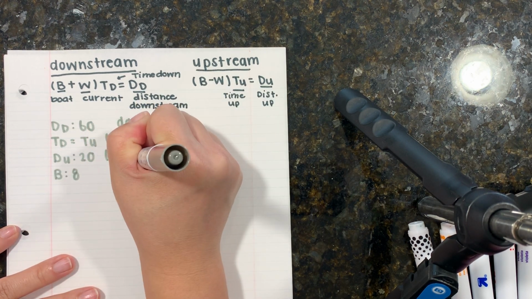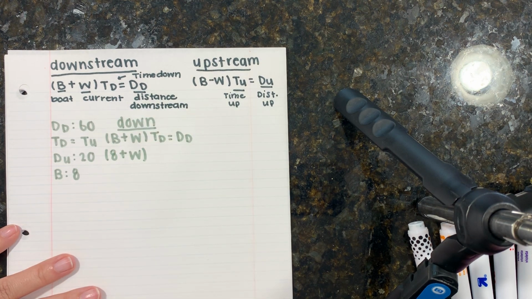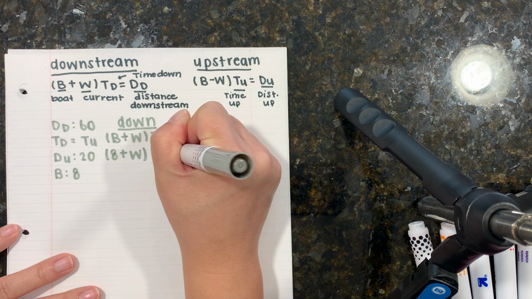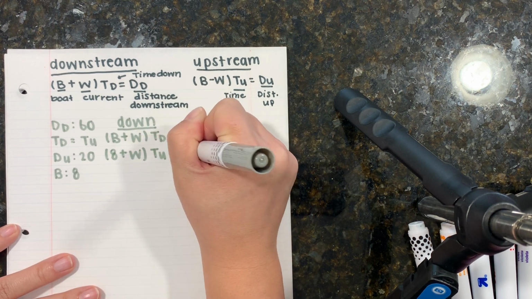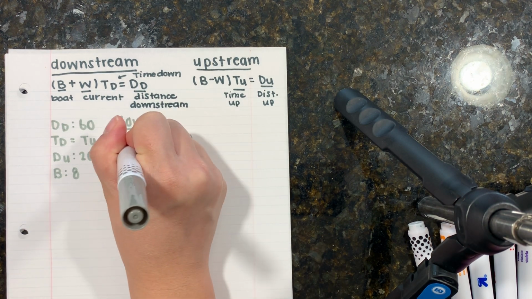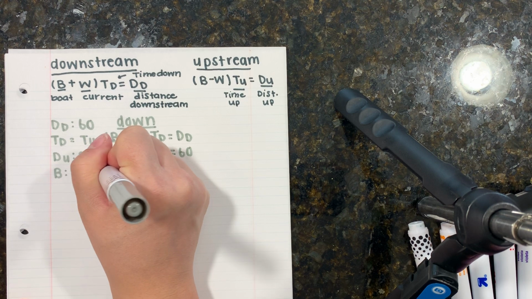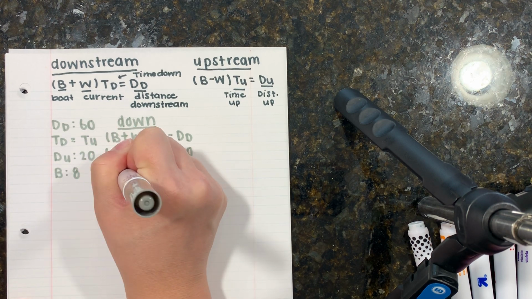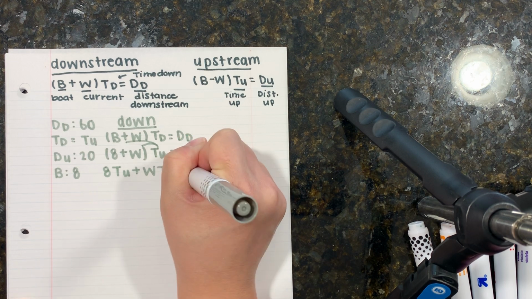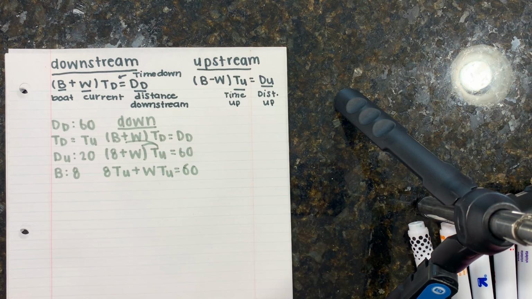I don't know what my W is, so I'm just going to leave it as W. My TD is equal to TU, and my DD is equal to 60. So now I'm actually going to distribute this TU, and that would give me 8TU plus WTU equals 60. And at that point, I'm done with that equation. There's nothing else I can do with that equation, so I'm going to leave it like that.